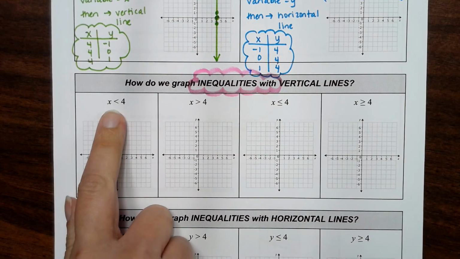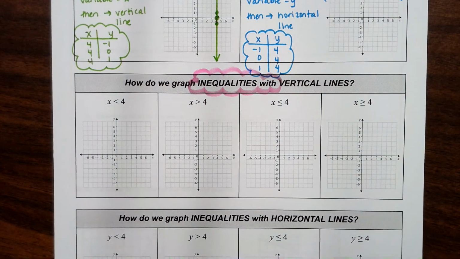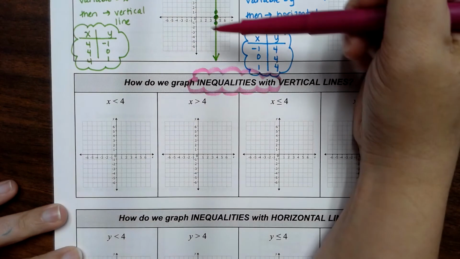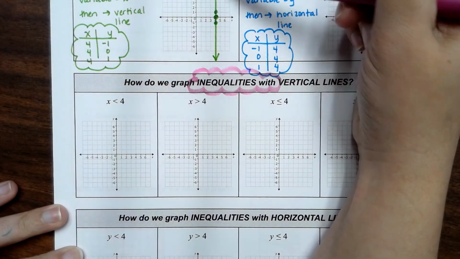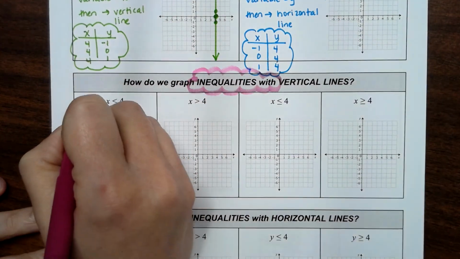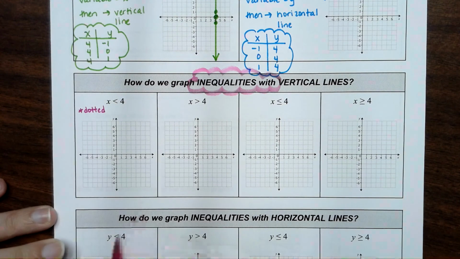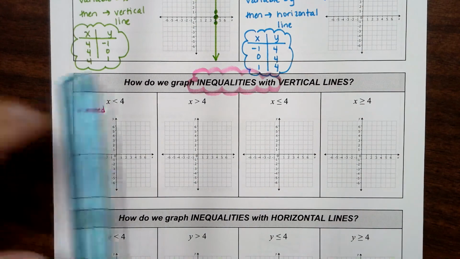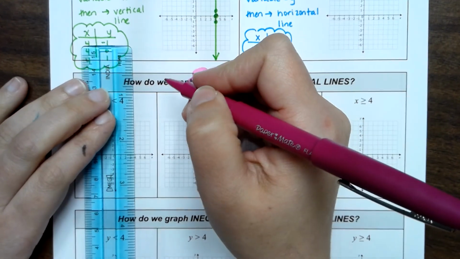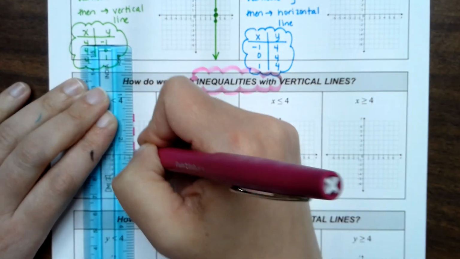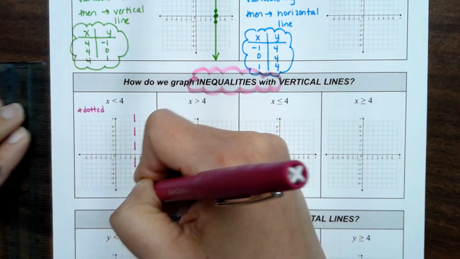So for this problem right here where it says x is less than 4, I know that this should be a vertical line on the number 4. It should look just like this graph right here, only I'm going to make this a dotted line because now I have a less than, which means I use a dotted line on my graph. So what's going to change first is that this is going to be a dotted line.